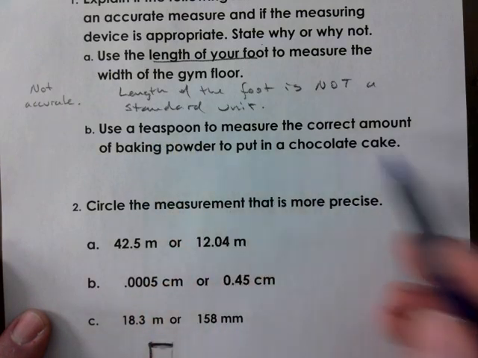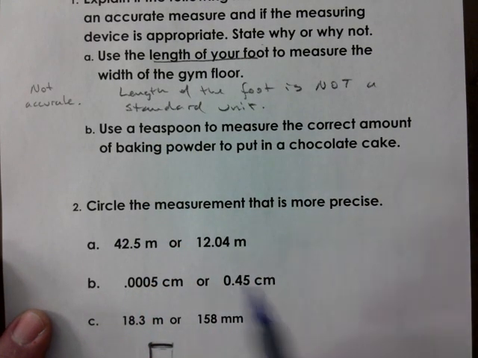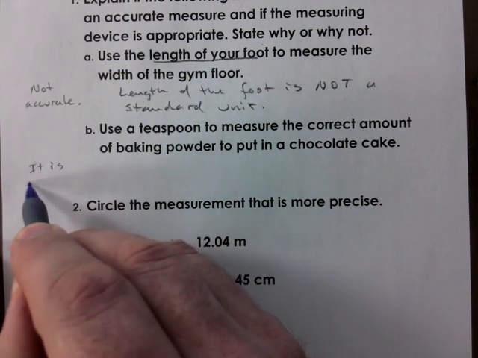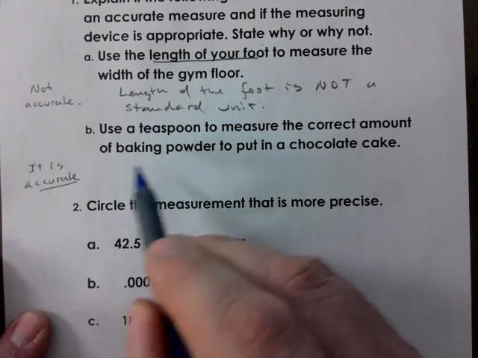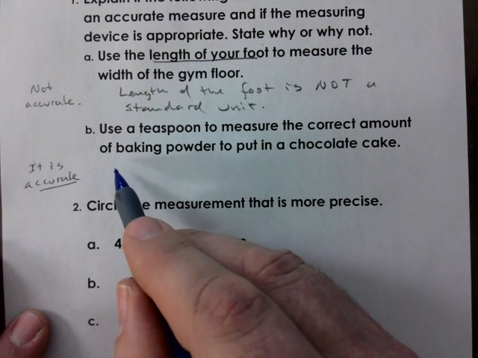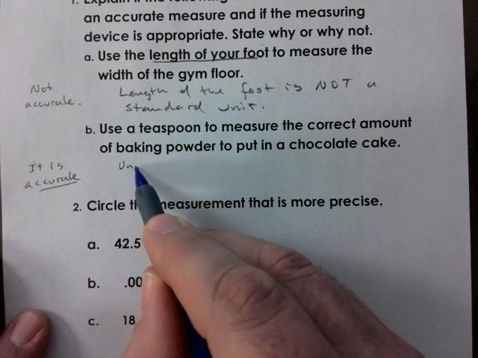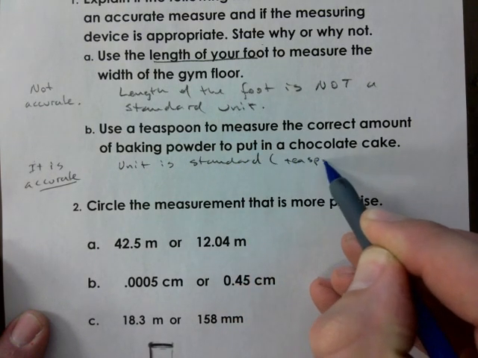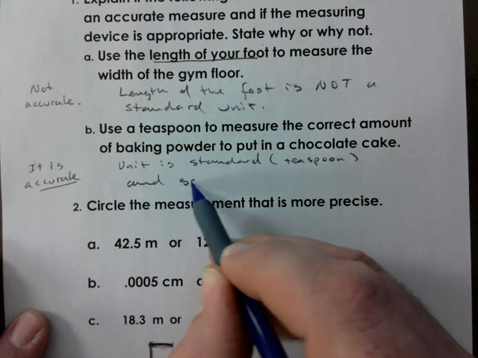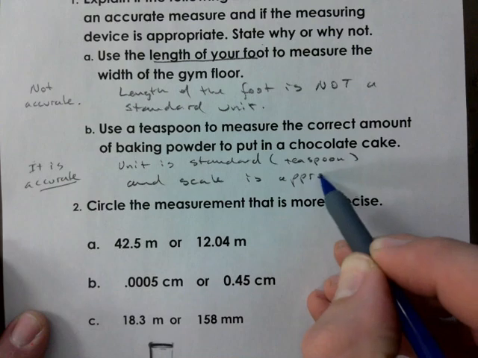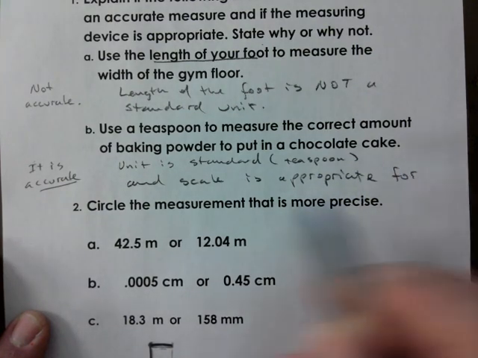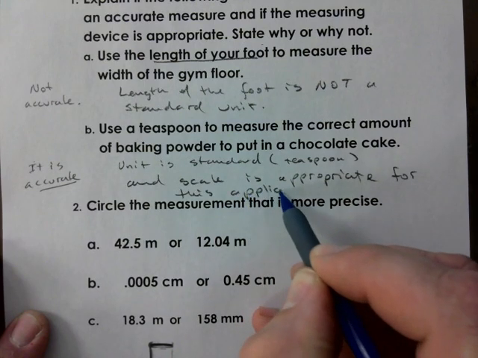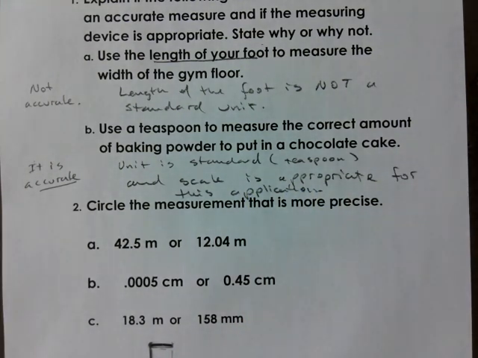So next, a teaspoon to measure the correct amount of baking powder for a chocolate cake. Actually, it is accurate. I may have not referenced it, but a teaspoon is technically a measure when it comes to baking, right? Unit is standard, right? Teaspoon. And scale is appropriate for this application. Right? Using a 5-gallon bucket, probably not, right? Using a 5-gallon bucket to measure, no, not a good scale.